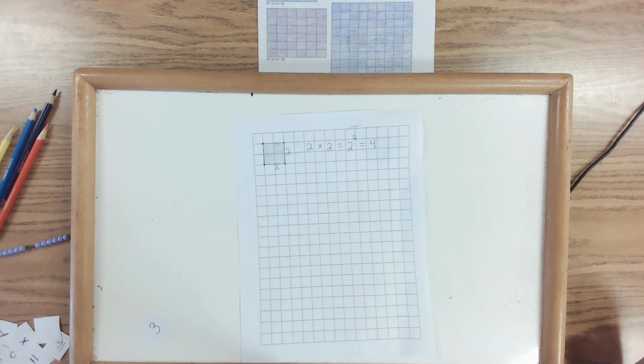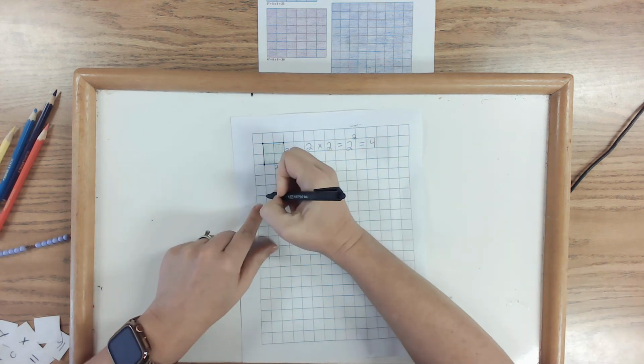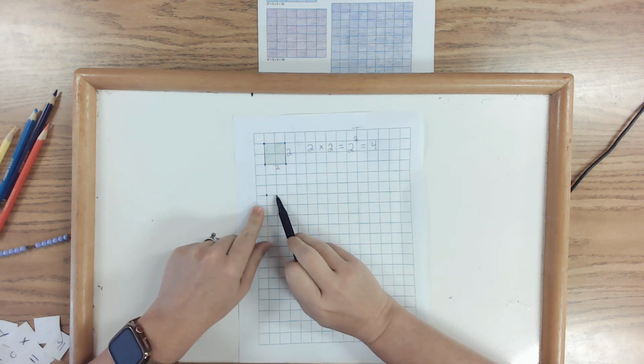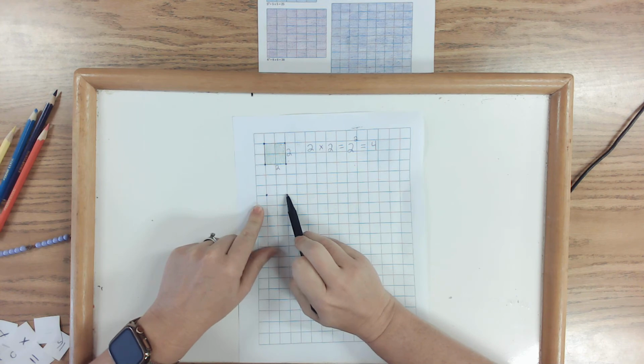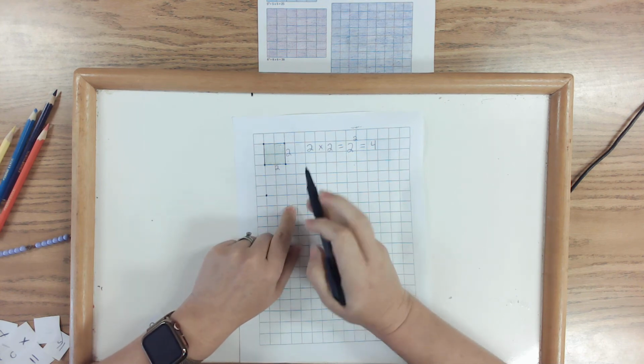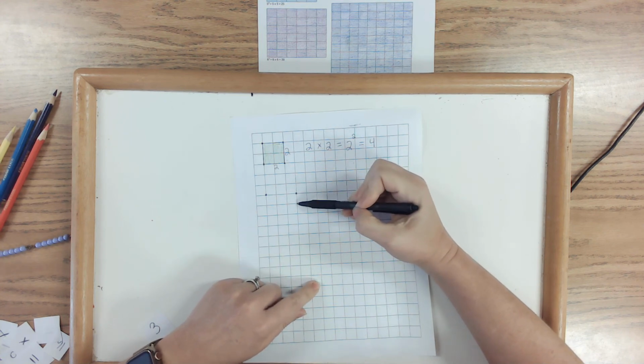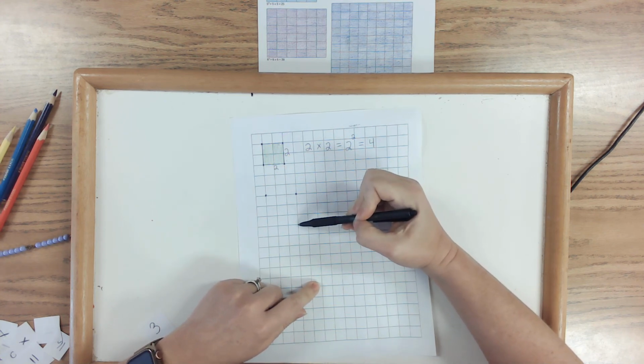I'll show you how to do 3 squared, and then on your own job will be to do this. So I start off with my dot, 1, 2, 3. 1, 2, 3.